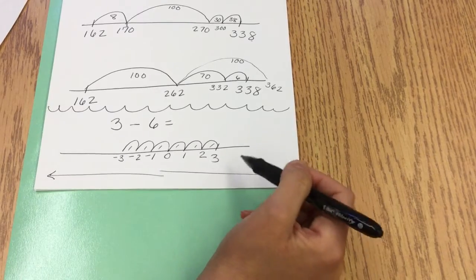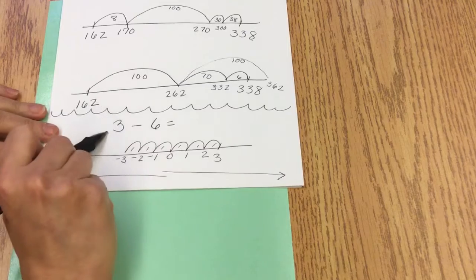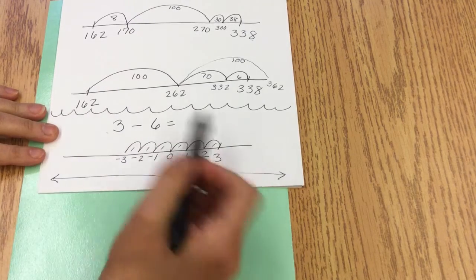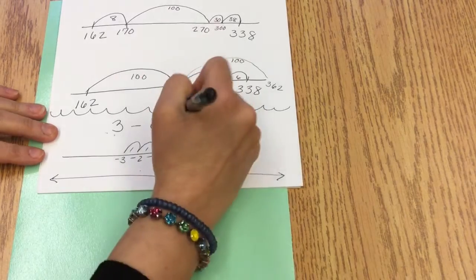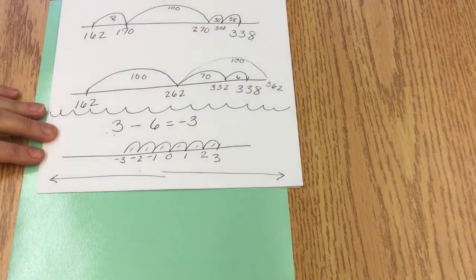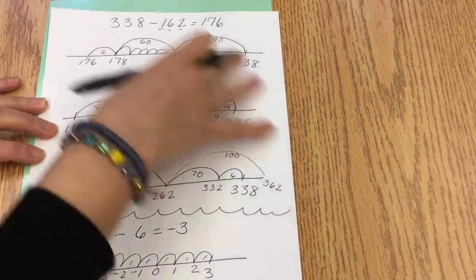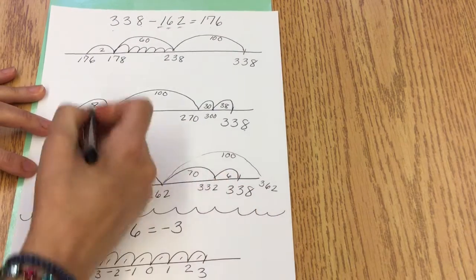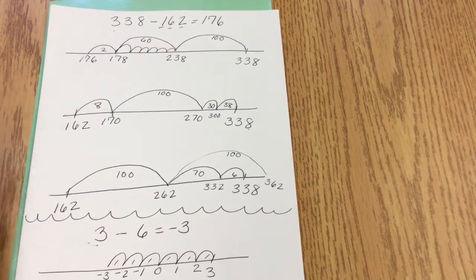Now, do I expect a 2nd grader to master this? Absolutely not. But it helps to show them why in 2nd grade they're not starting with the smaller number, because we're not working negatives just yet. Okay? So again, the number line is really flexible. A child can use it many different ways. You can break apart numbers many different ways. Again, this is going to help the kids to understand better how subtraction works in the number system.